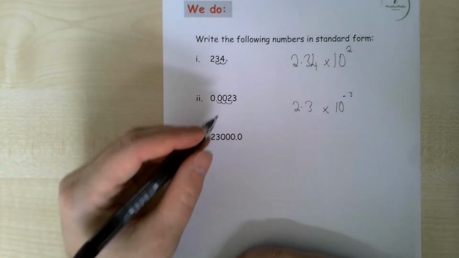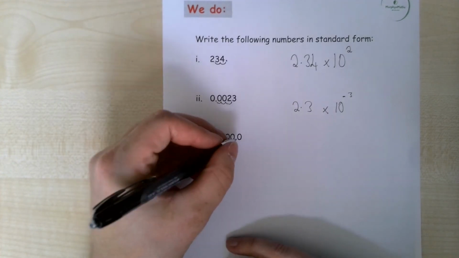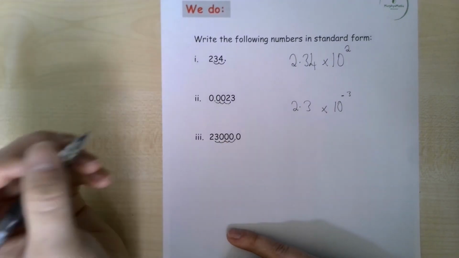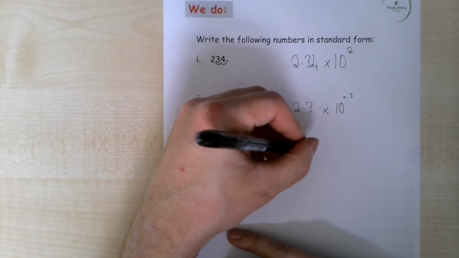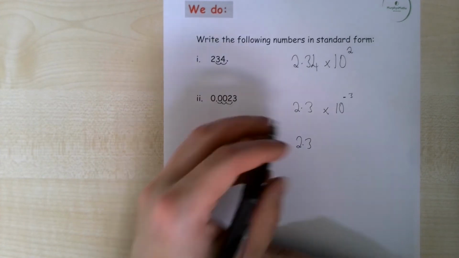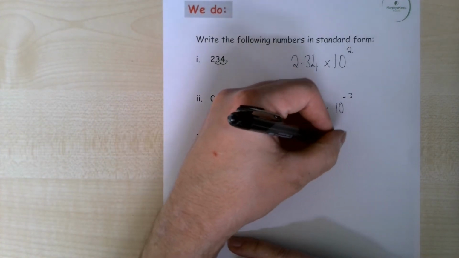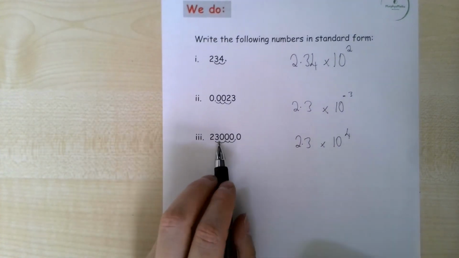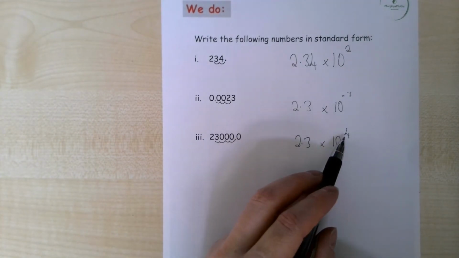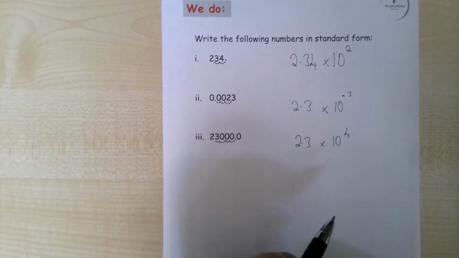And now lastly, again, we're just moving a decimal point, so it's going to be 2.3. I moved that 1, 2, 3, 4 times. It's a very big number here, greater than 10, so it's going to be a positive 4 in our power.